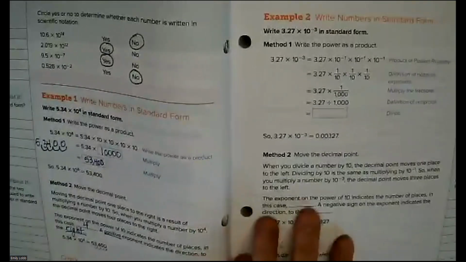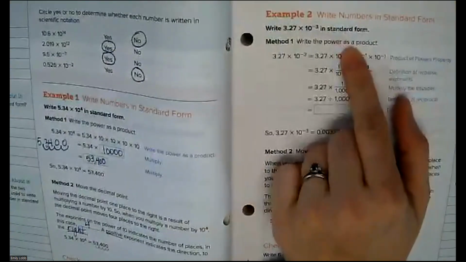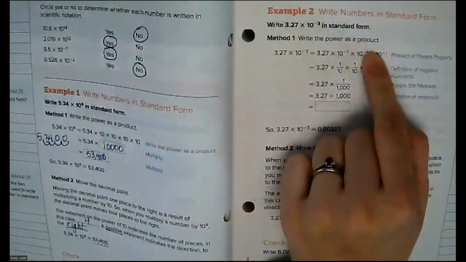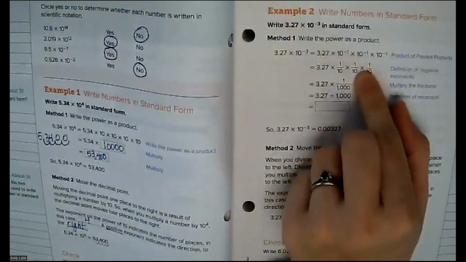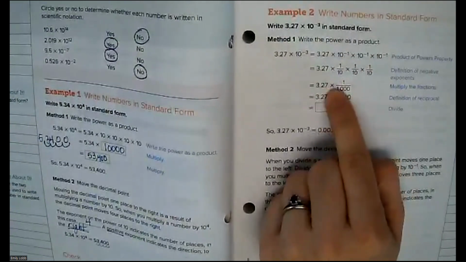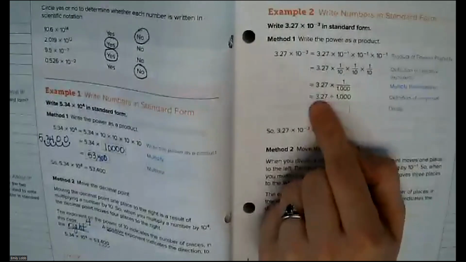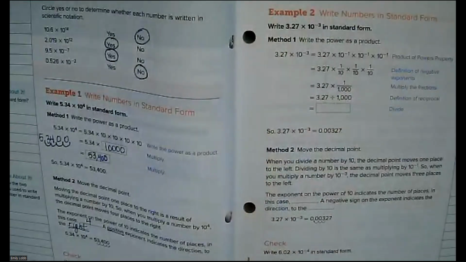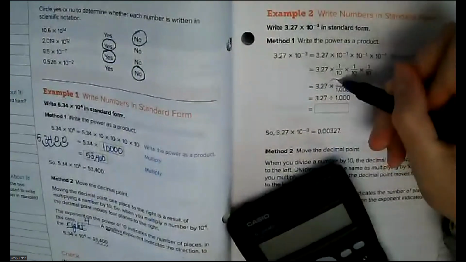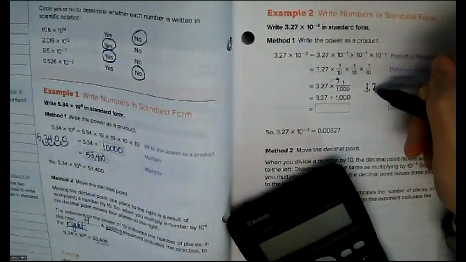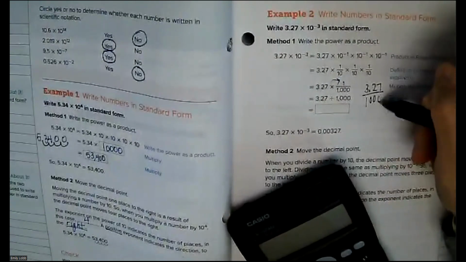Well, let's do example 2. Here's an example with a negative exponent. We're going to write the power as a product. So 10 to the negative third, we have 3 times 1/10 times 1/10 times 1/10. So it's 3.27 times 1 over 1,000, which is the same as 3.27 divided by 1,000. So you can plug that into your calculator. Because this is being multiplied by the 1, you end up with 3.27 over 1,000 when you multiply.